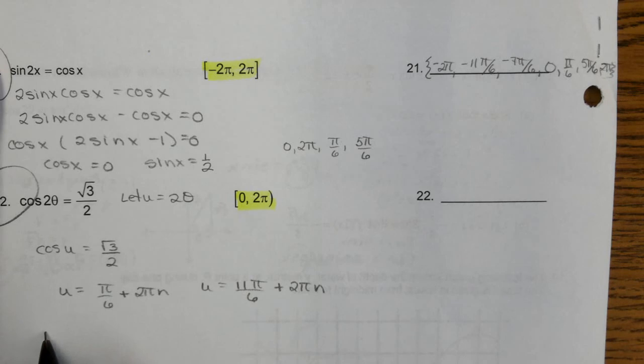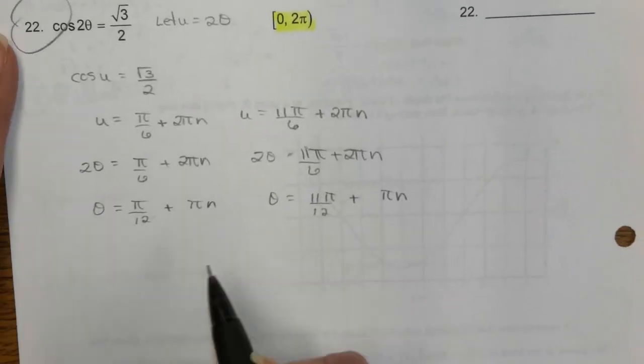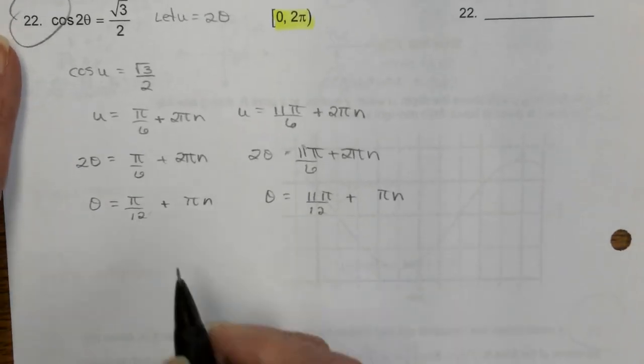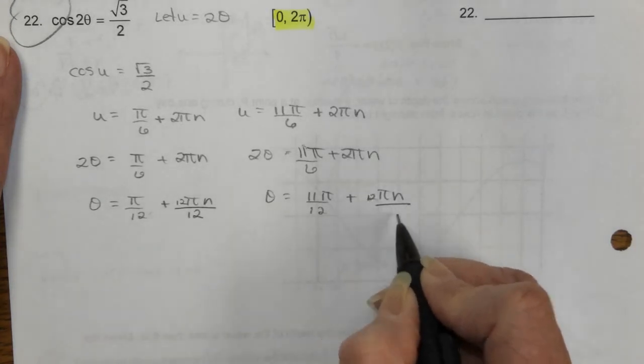Now I can go ahead and substitute my 2 theta back in. And I'm going to get 2 theta is equal to pi over 6 plus 2 pi n, and 2 theta is equal to 11 pi over 6 plus 2 pi n. And divide everything by 2 and get theta is equal to pi over 12 plus pi n. And theta is equal to 11 pi over 12 plus pi n. But remember, I have to have a common denominator here. So I'm just going to make that 12 pi n over 12 and 12 pi n over 12 here as well.